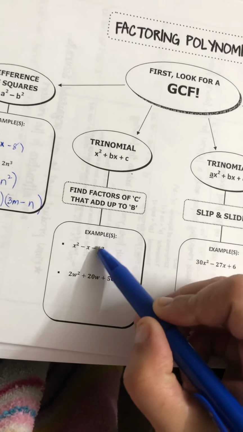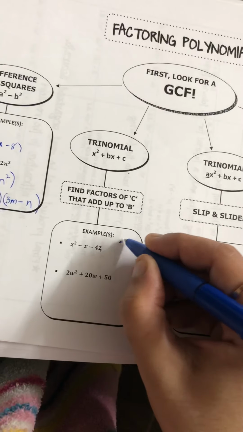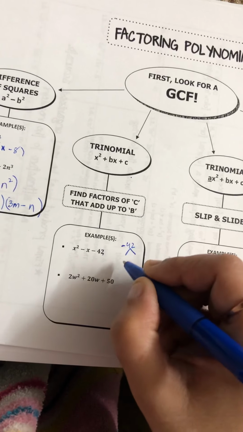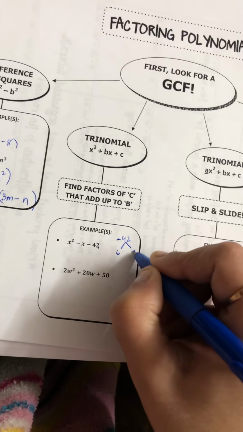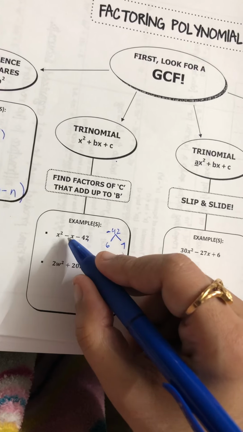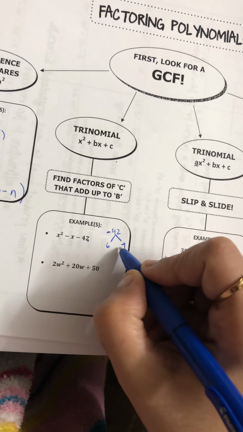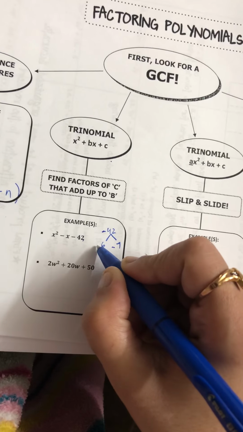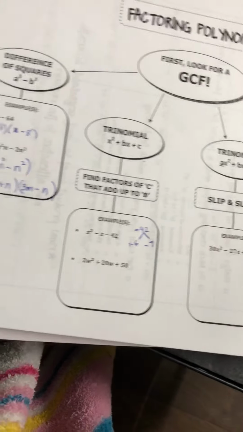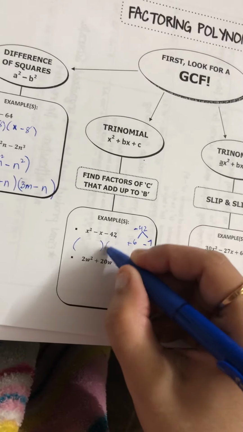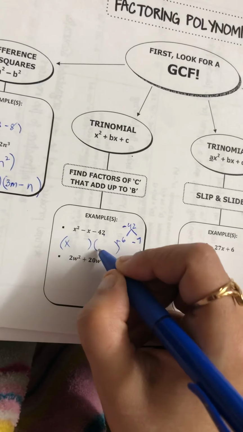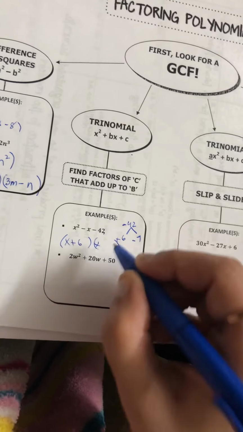This is c, so I have a negative 42. The two factors would be 6 and 7. It gives me a negative, so the bigger number has to be negative. So my two factors would be x plus 6 and x minus 7.